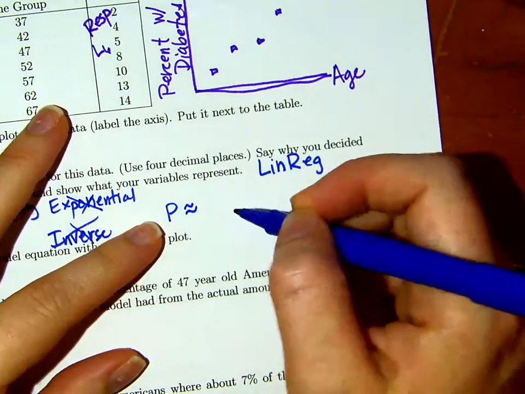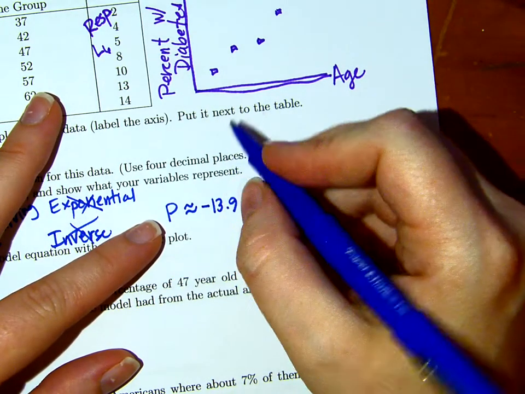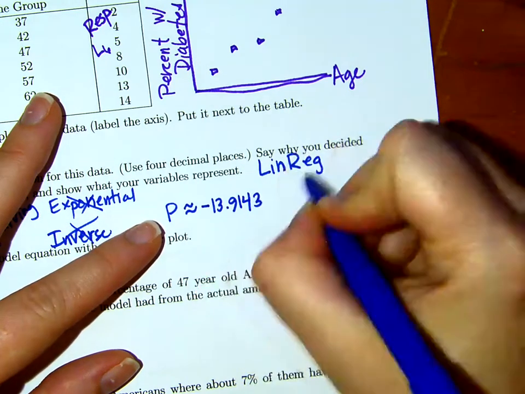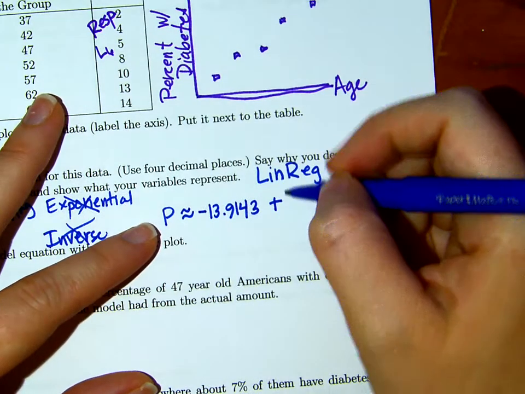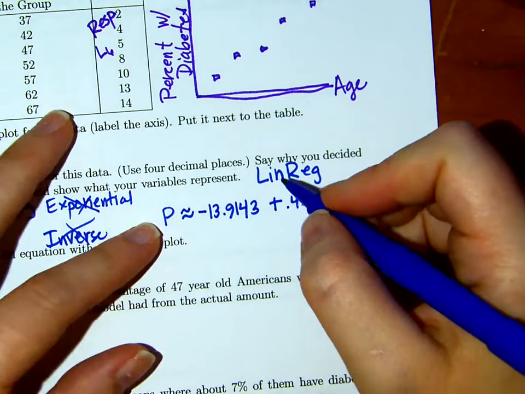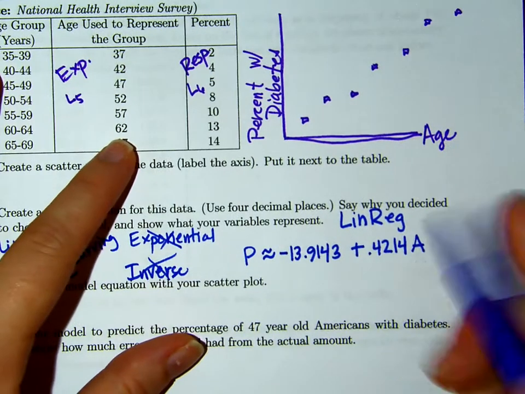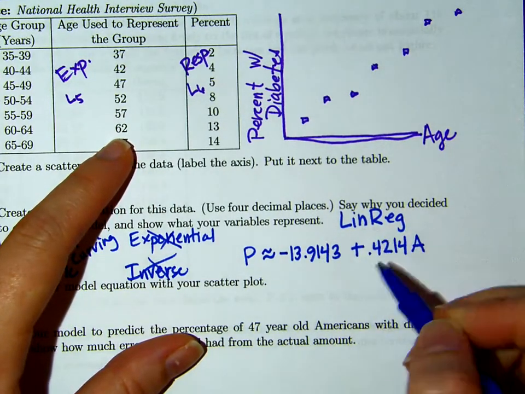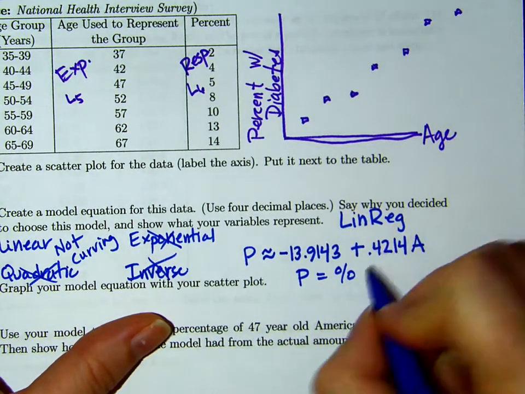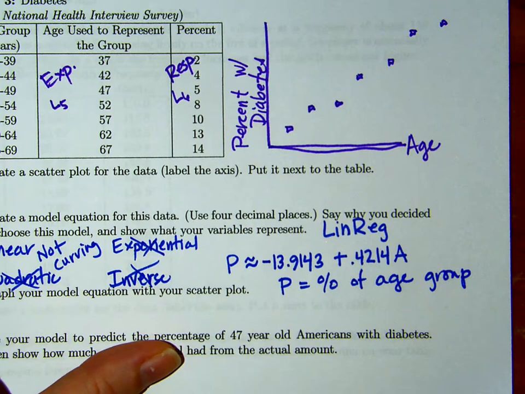The initial value is about negative 13.9143, and it's going up by 0.4214 each age. Let's call it A for age. So for each year you age, it's going up by about 0.4214%. P equals percent of age group with diabetes.